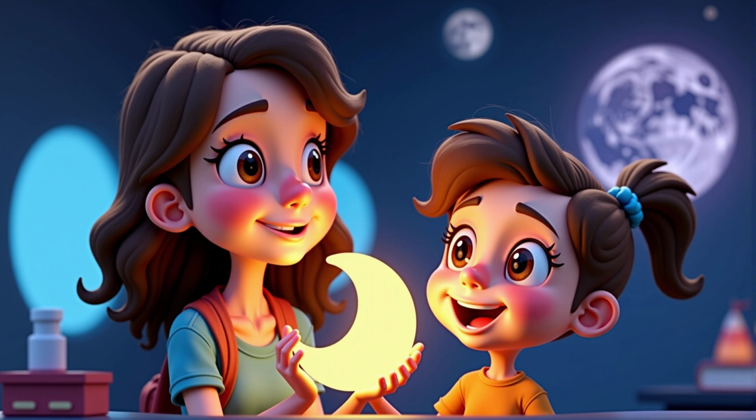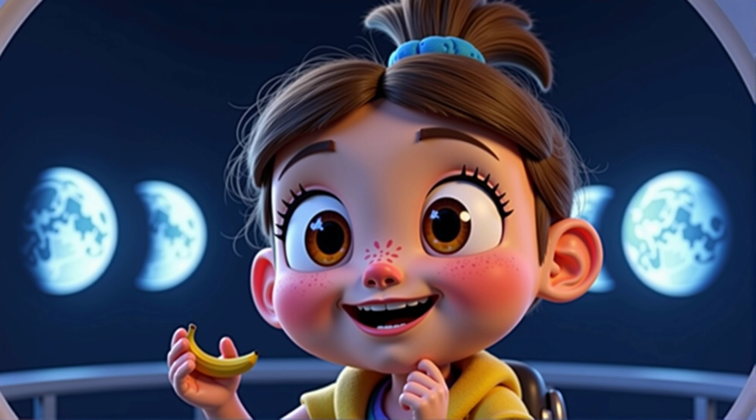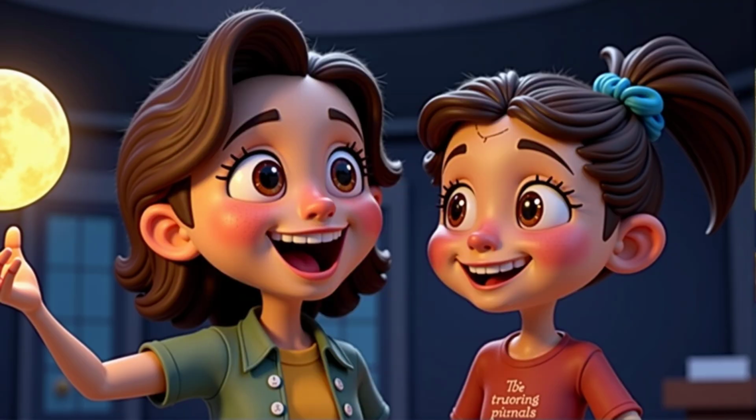Can you guess what a crescent moon might look like? Is it the one that looks like a banana? Yes, exactly. And when the moon is getting bigger, we say it's waxing. When it's getting smaller, it's waning.